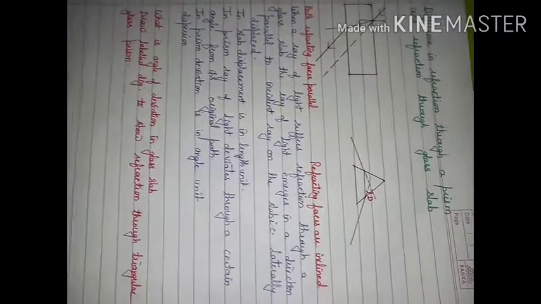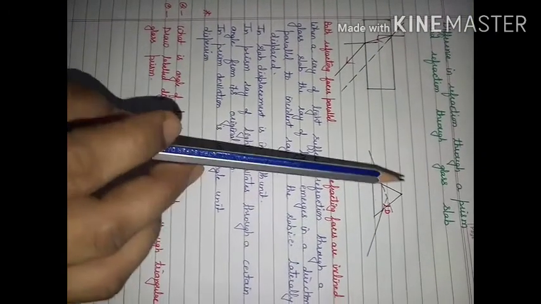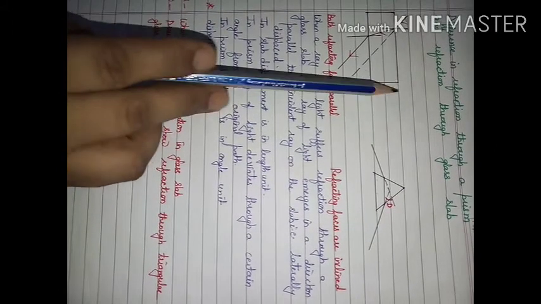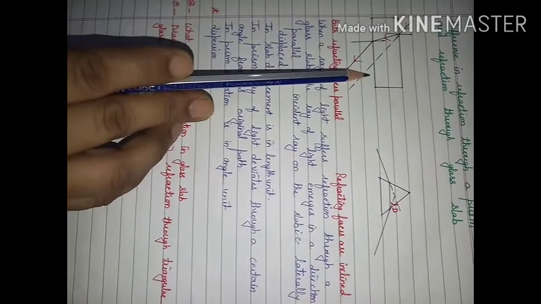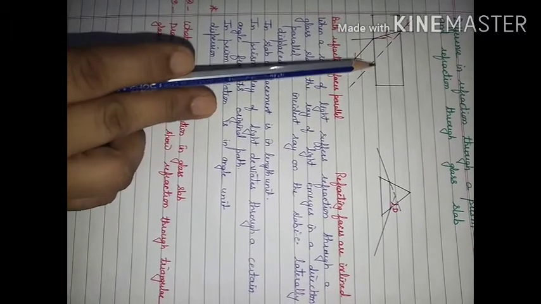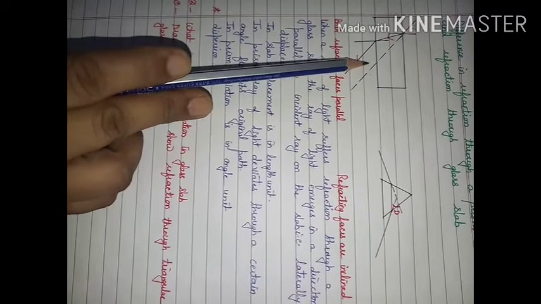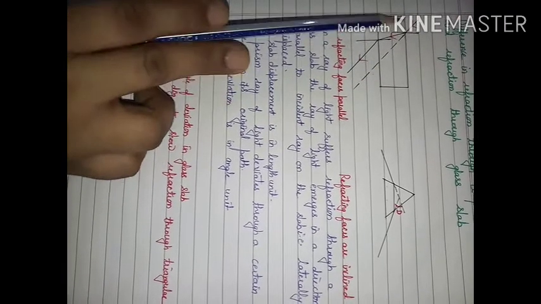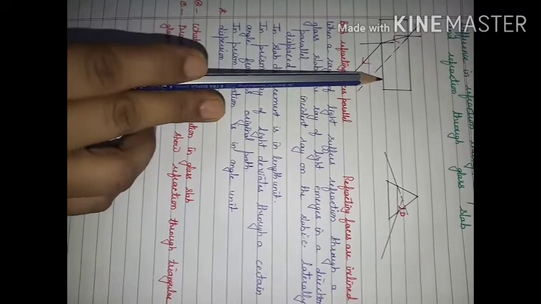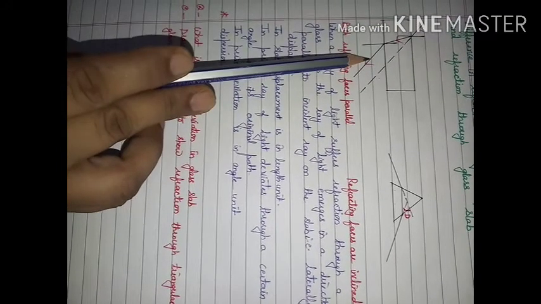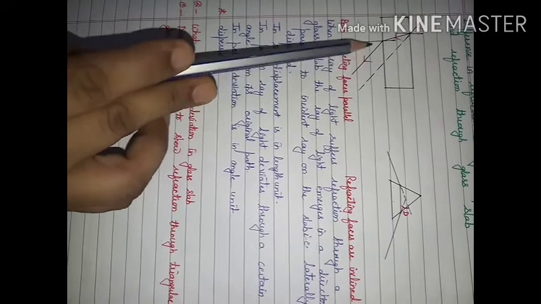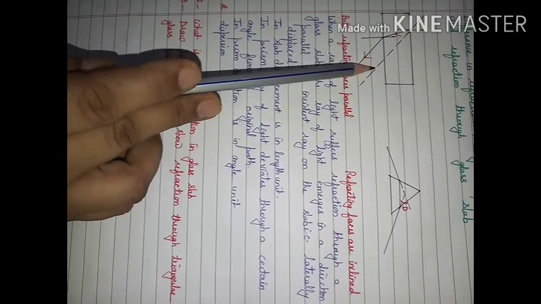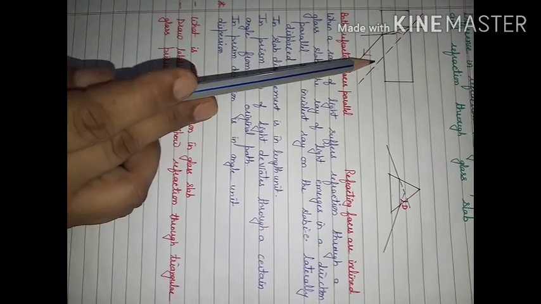Now what is the difference between refraction produced by a prism and refraction produced through a glass slab? This is the diagram representing refraction through a glass slab. In this case, the incident ray is laterally shifted. Both the refracting faces in the case of a glass slab are parallel. So the emergent ray and the incident ray will be parallel to each other. So in this case, the angle of deviation is coming out to be 0.